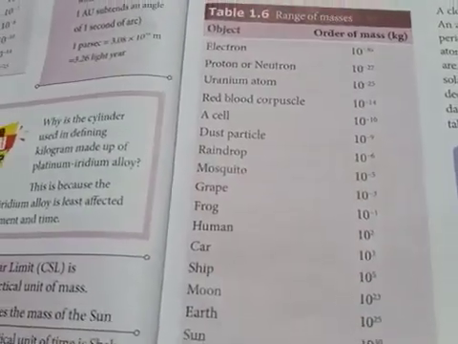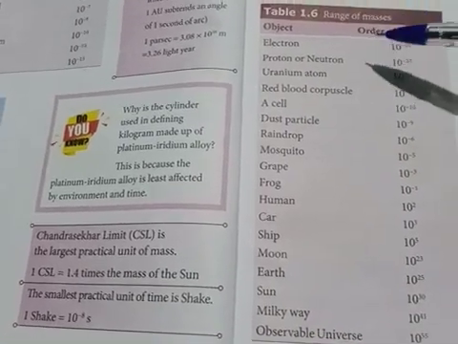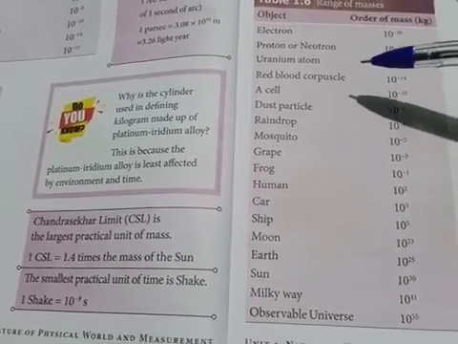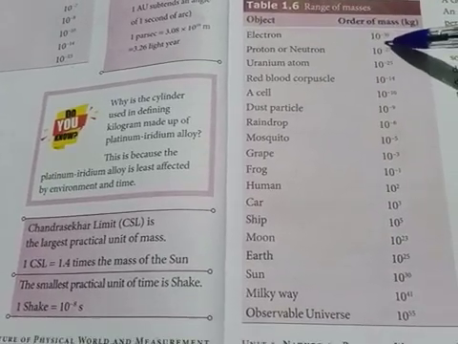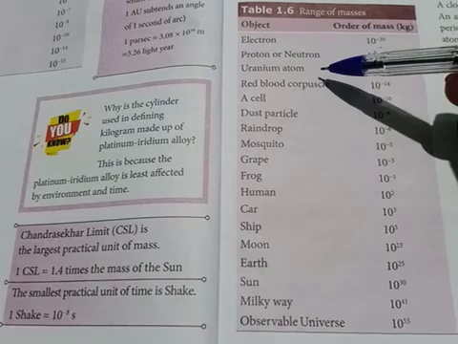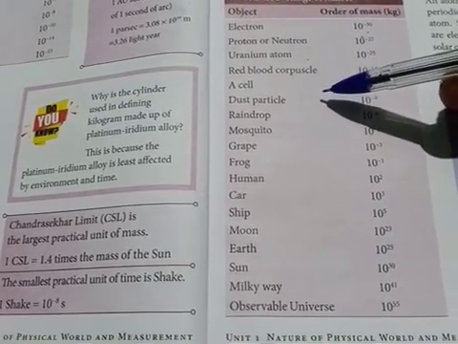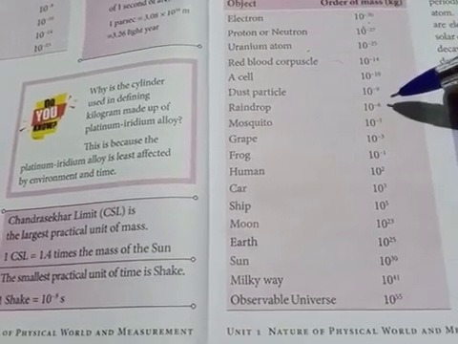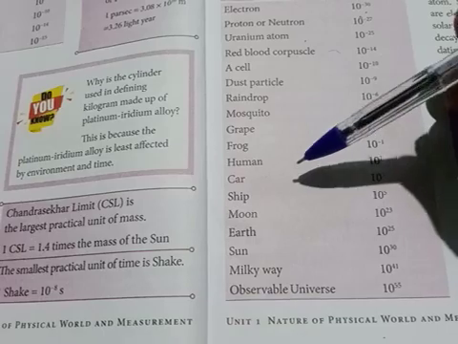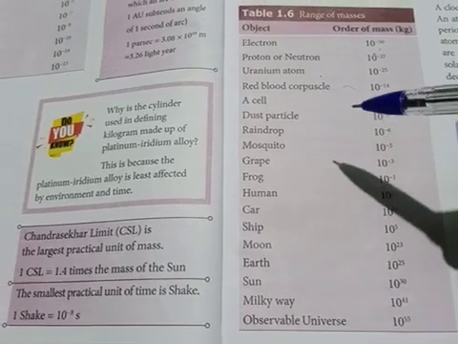Then for mass also you can see some values in the table, just go through that. Take a screenshot and go through it. Electron mass, proton mass, uranium atom mass, red blood corpuscles mass, RBC. Then cell mass, dust particle, raindrop, mosquito, grape, frog, all masses are given here. Just go through this.